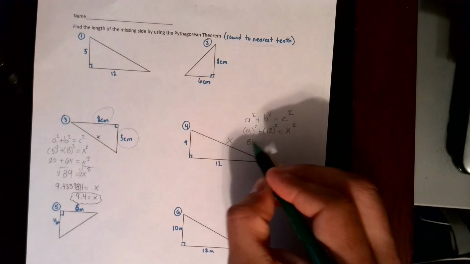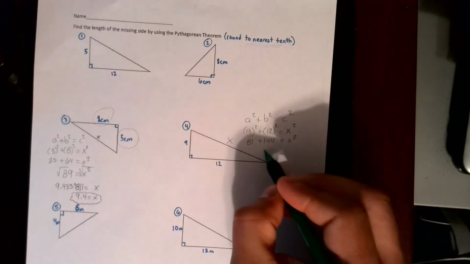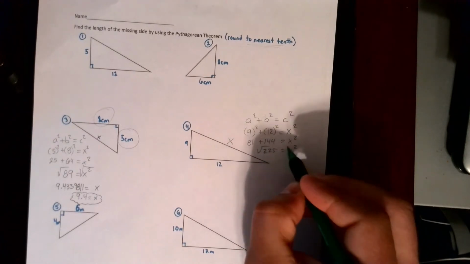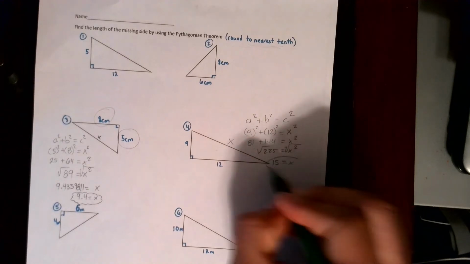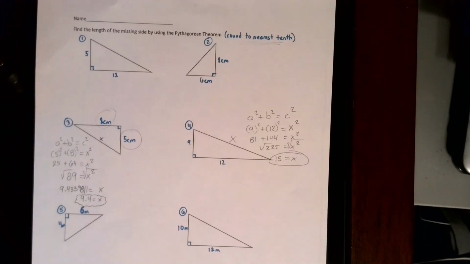So you get 81 plus 144 equals x squared. That gives me 225 equals x squared. Square root both sides, and I get 15 equals x. So that's number 4 on page 15. Okay, I'm not going to go over all of them because it's not due yet, but now I've gone over a couple on that page.